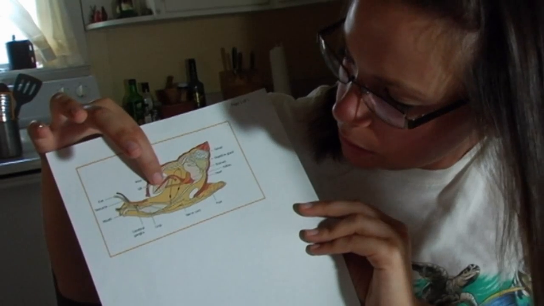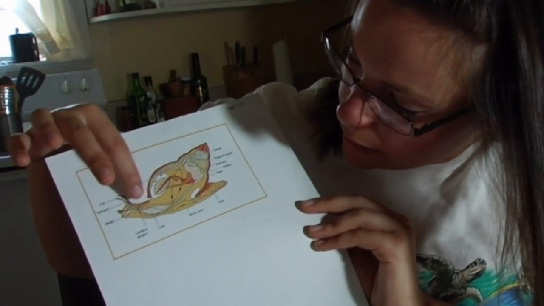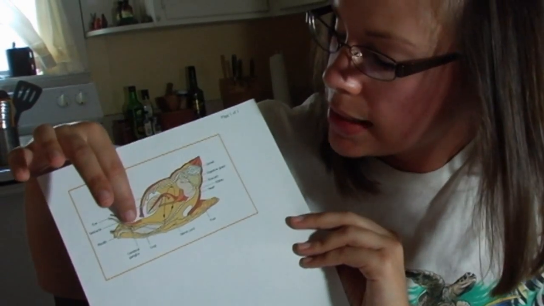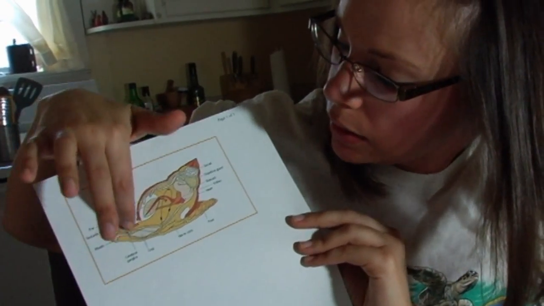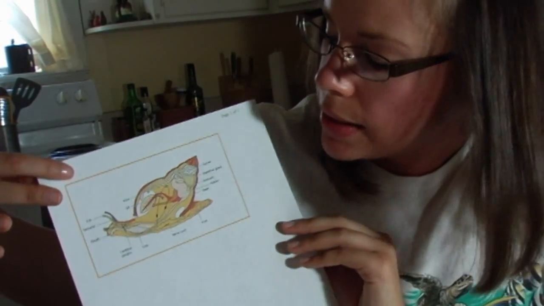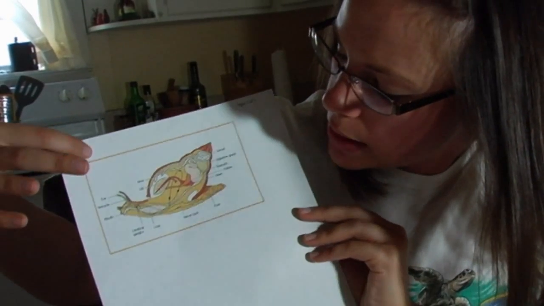They have a gill, an eye, a mouth. They have ganglia, which basically is a type of neuron, and so they're able to transmit through their nerve cord to their neurons. That's not a centralized nervous system, but it's starting to get pretty developed.